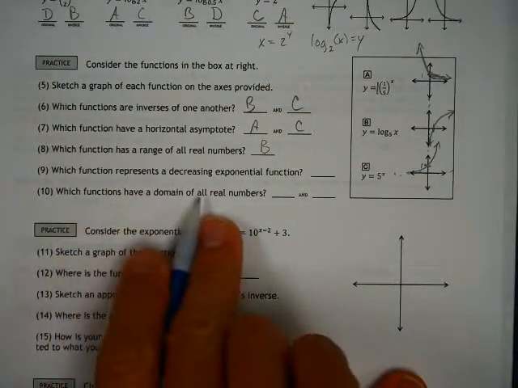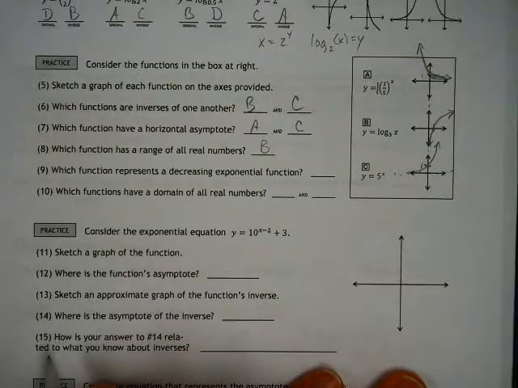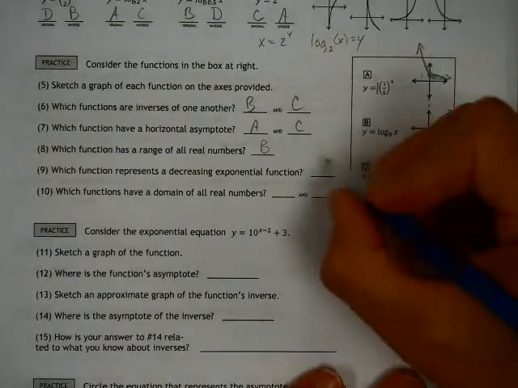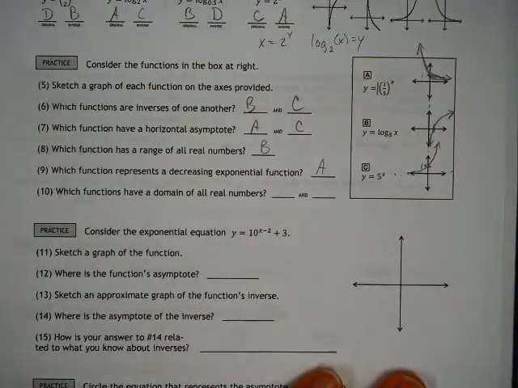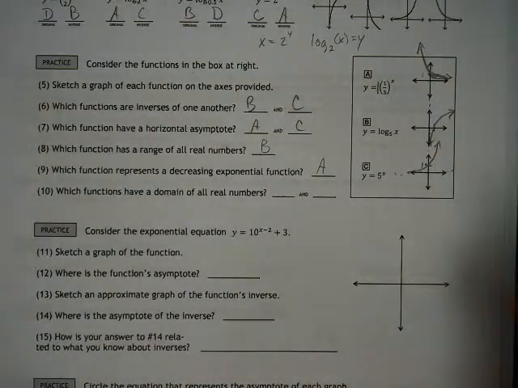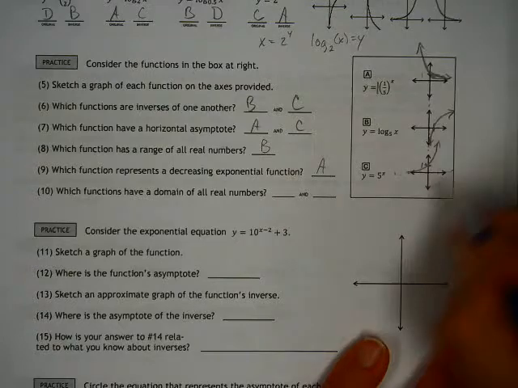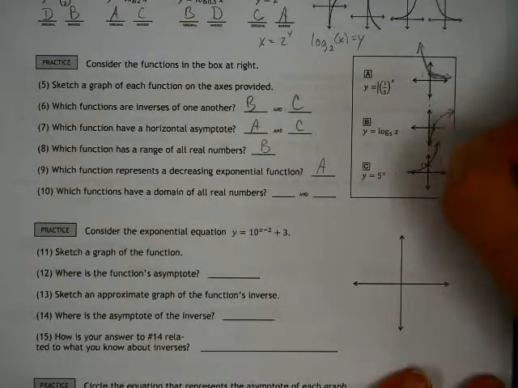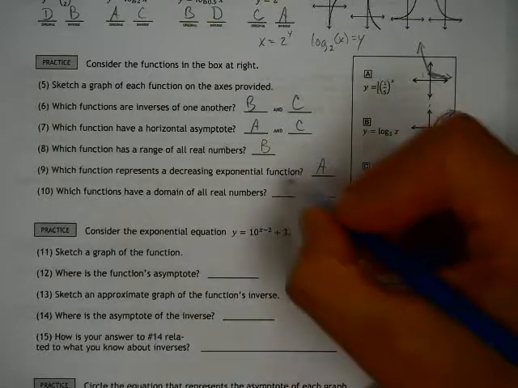The one that represents a decreasing exponential function, that would be the one that's diminishing toward the asymptote there. That would be A. And which functions have a domain of all real numbers? Just sort of leading you along there. Domain, arrows back and forth. The fact that we give you 2 options there should hopefully narrow it down to recognizing this one's limited in its domain, but A and C are not.